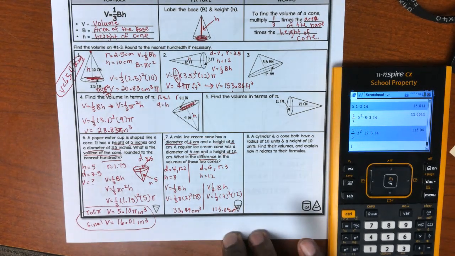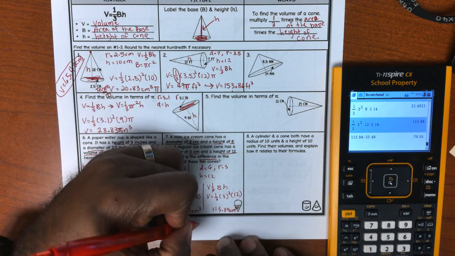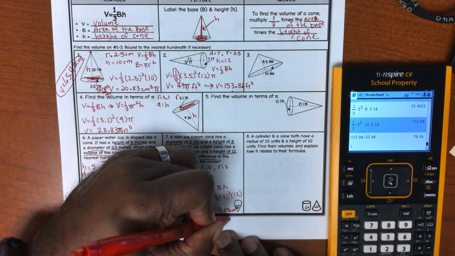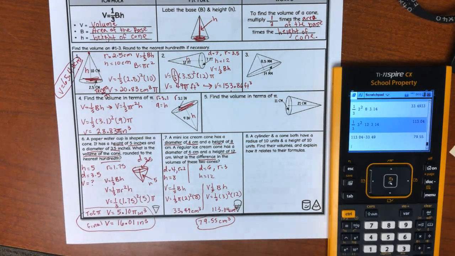So then it wants to know what's the difference in the volume of these two cones, and it's quite a big difference, right? So we are going to subtract 113.04 minus 33.49, and the difference is 79.55 cubic centimeters. So remember, we're talking application. They might not just want you to find volume. There might be an extra step that we need to do. Okay. So let's look at the next one.